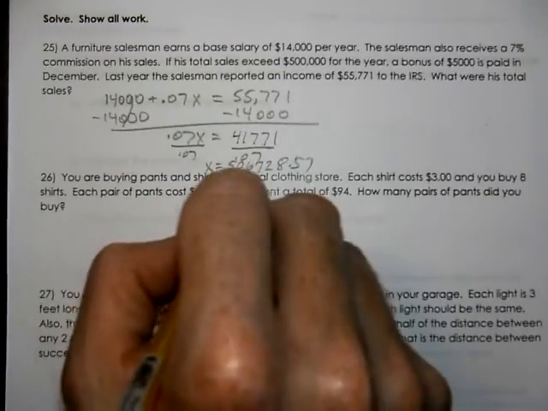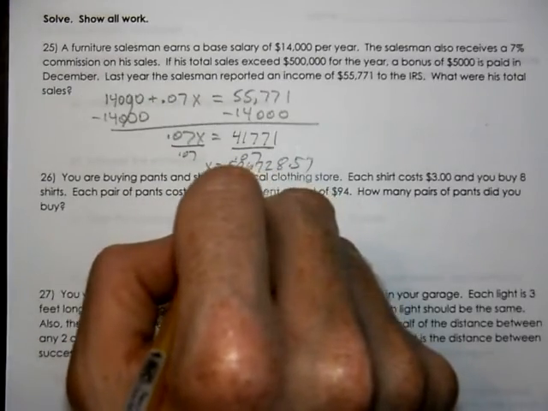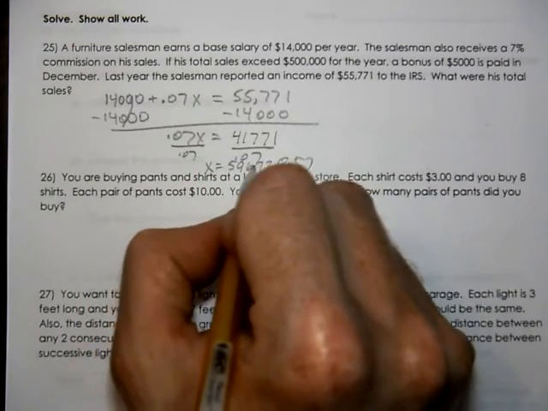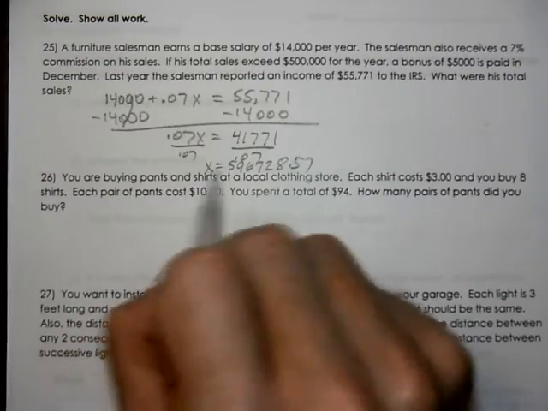So in other words, he made sales that were greater than $500,000. This is $596,000.